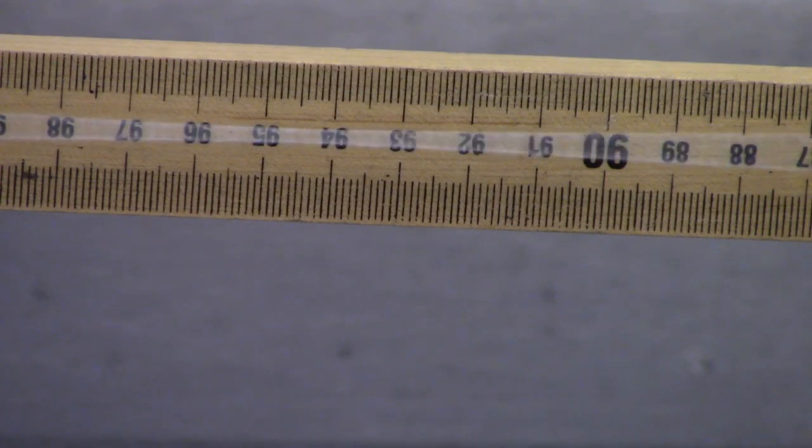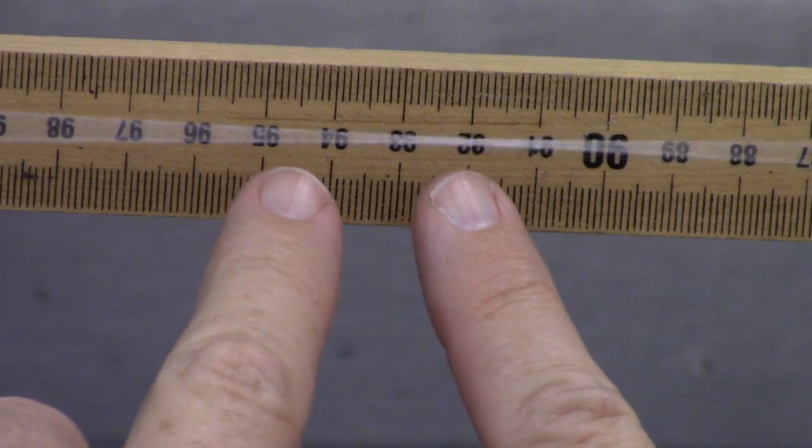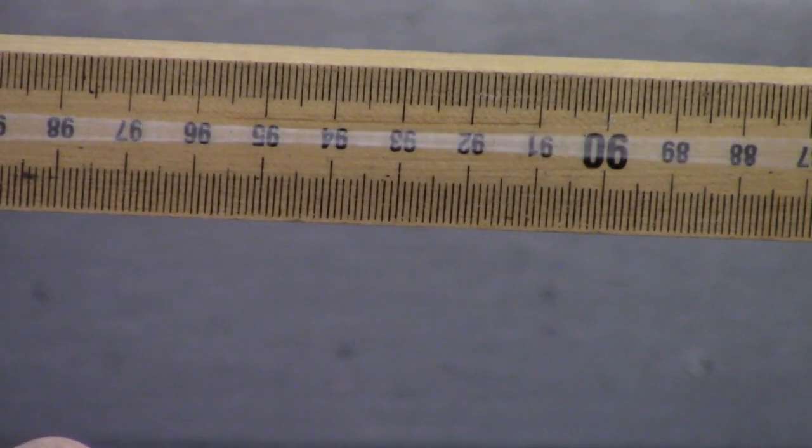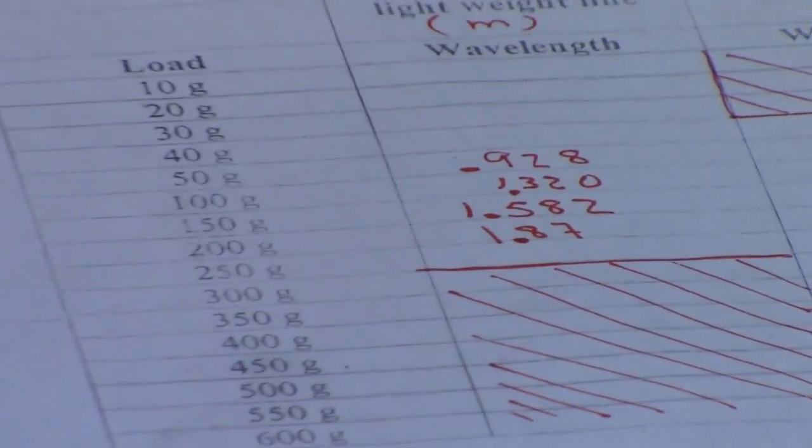Okay, so best of my ability. Oh, it was a little more stable a second ago. But I'm going to take that as a 93.5. So 93.5 times 2 is 187, and 1.87 meters.